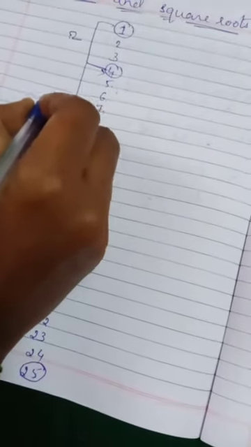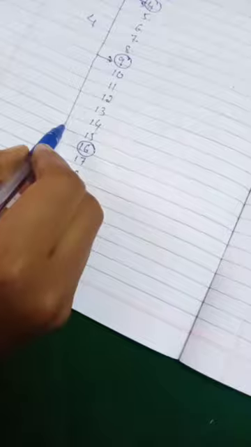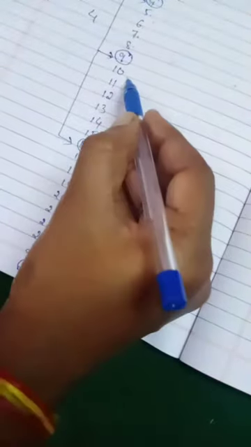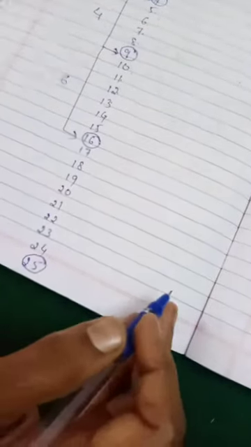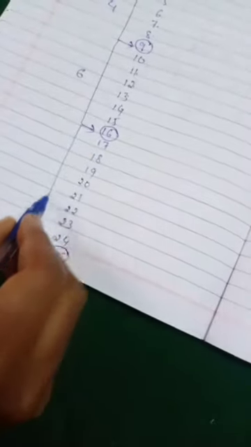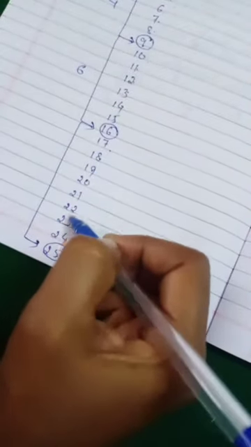So I'll write here there are 4 non-square numbers. Similarly, from 9 to 16 there are 6: 1, 2, 3, 4, 5, 6. There are 6 non-square numbers, as well as from 16 to 25 there are 1, 2, 3, 4, 5, 6, 7, 8 non-square numbers.